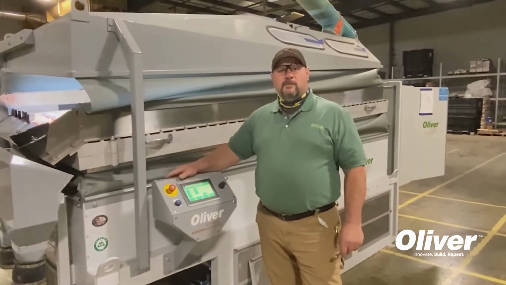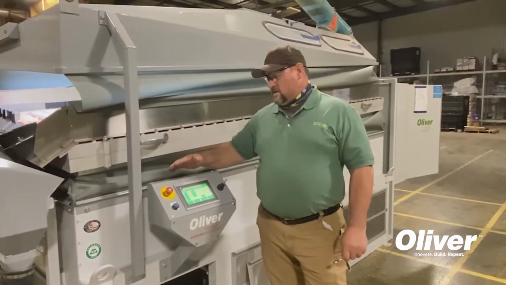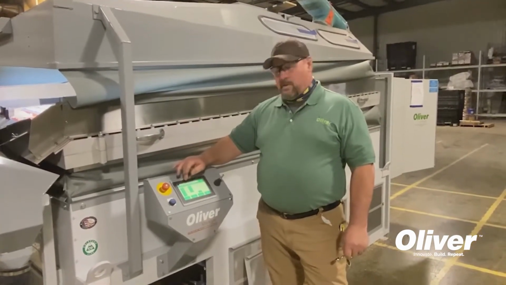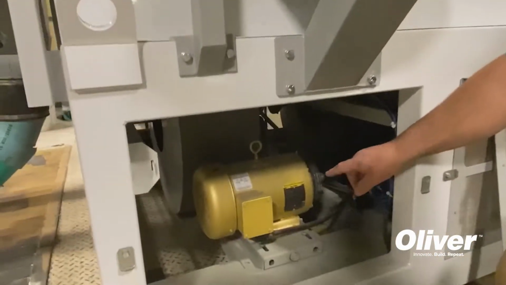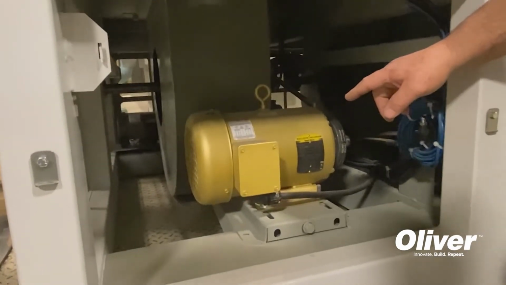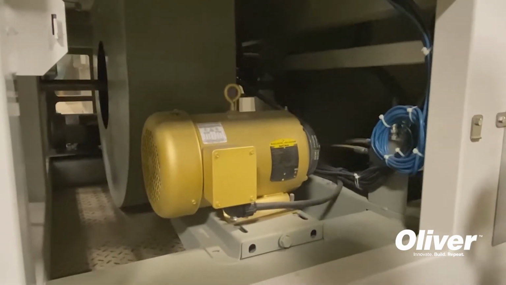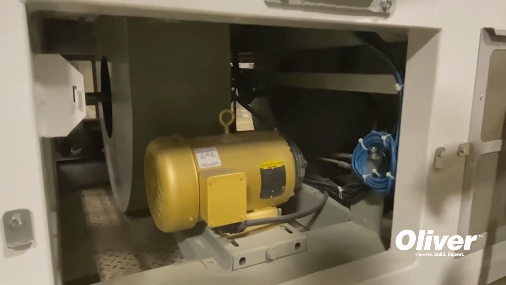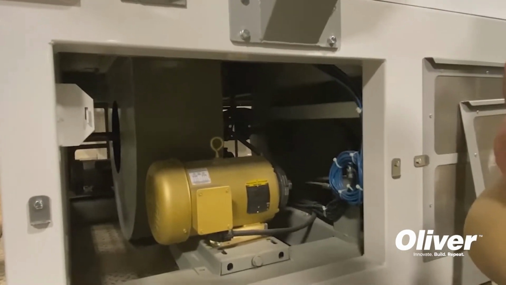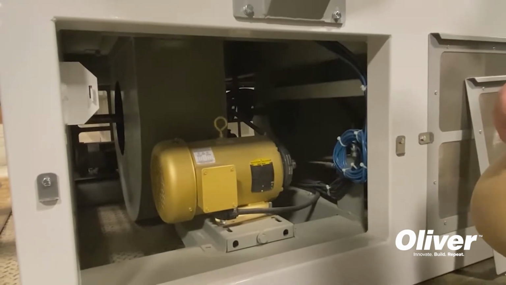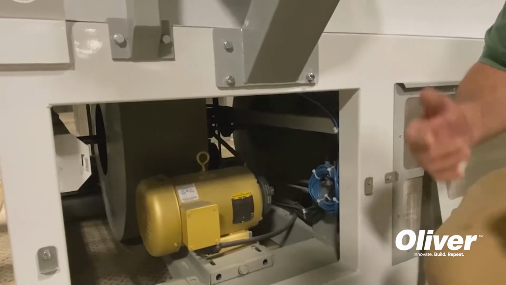Our 4th key adjustment on a gravity table is our fan speed. Our fans are controlled individually by zone, with each fan motor having its own VFD. The importance of having a zonal fan is that we can precisely control the amount of air that flows up through each section of the deck. That allows us to give it only enough air to lift the products that we want to move to the discard, and it allows us to keep a steady depth of bed and get the most out of our separation.